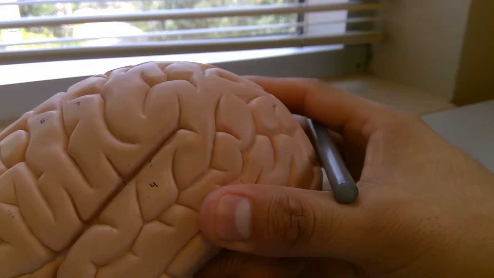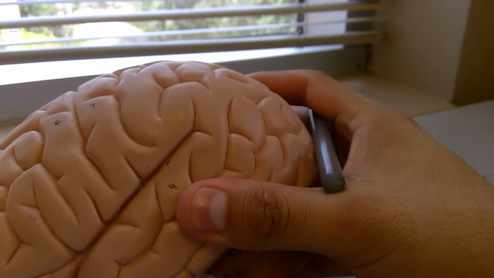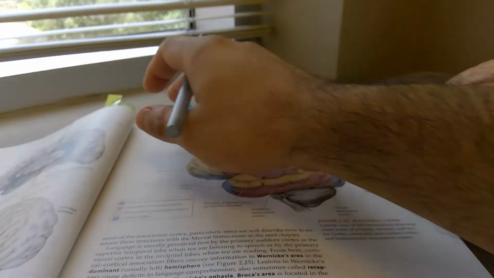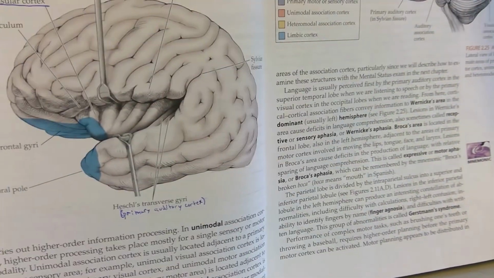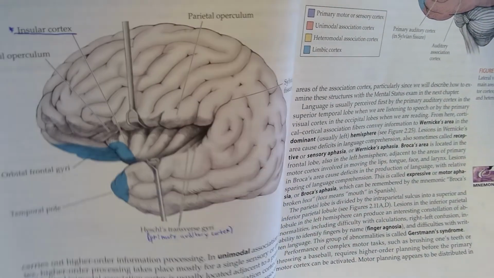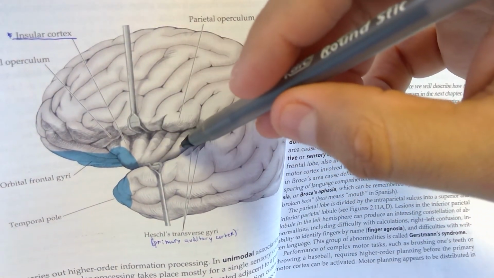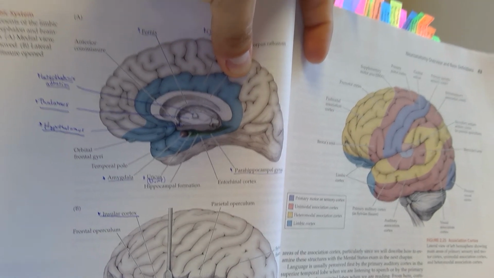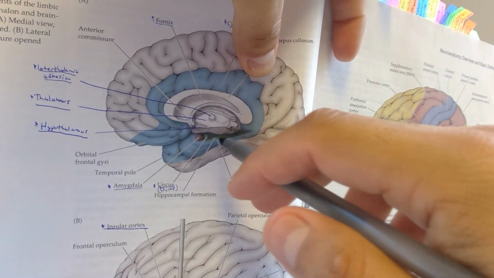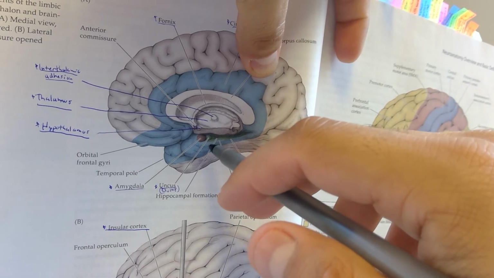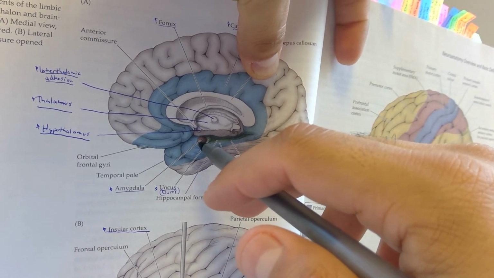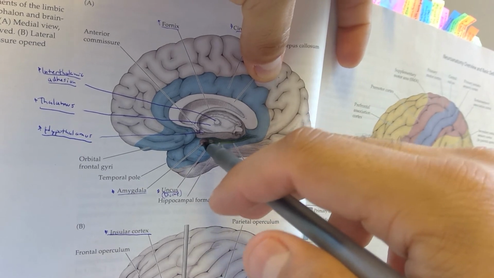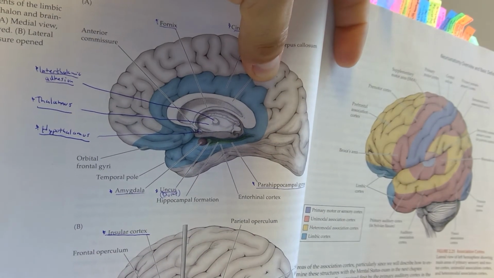Okay. So if you look on that same page, 42, figure 2.24 but B, you'll see that on B, when it opens, it only shows Heschl's gyrus, but you'll see it here, right? So this part right here, that would be the insular cortex. And on top of here, you have your parahippocampal gyrus, and then you have the uncus right here at the end, and then the amygdala over here. So anterior to the uncus would be the amygdala.